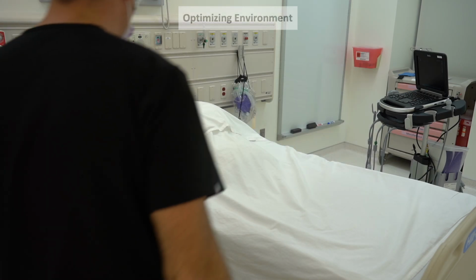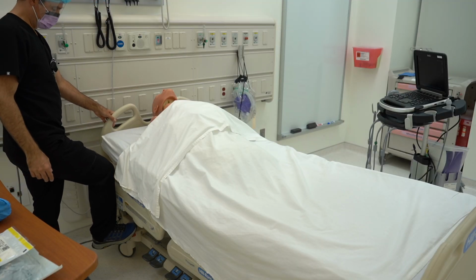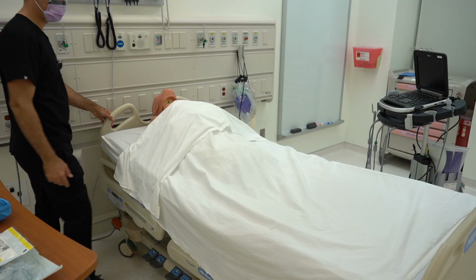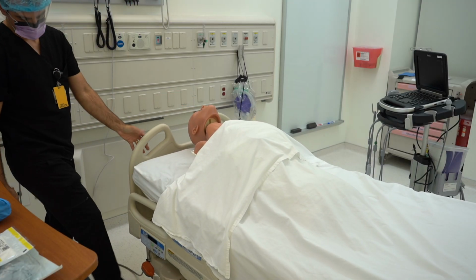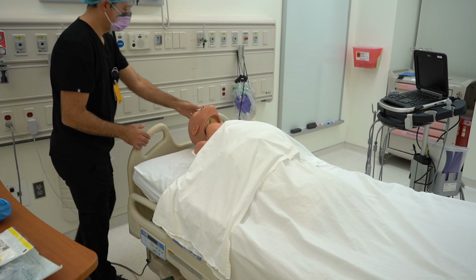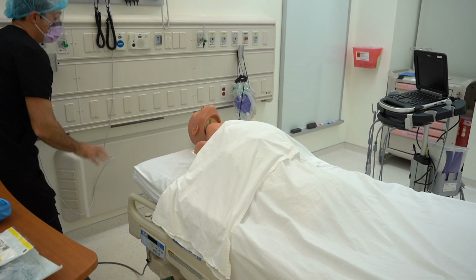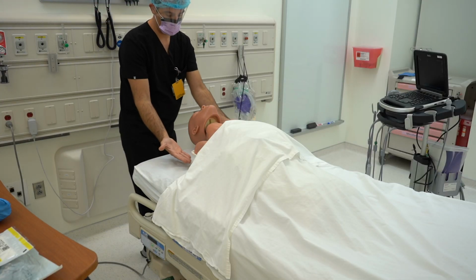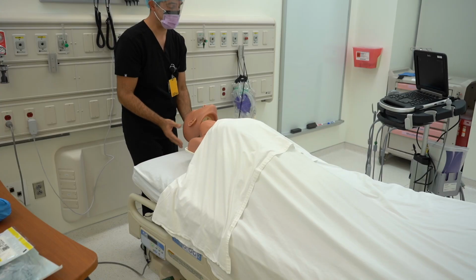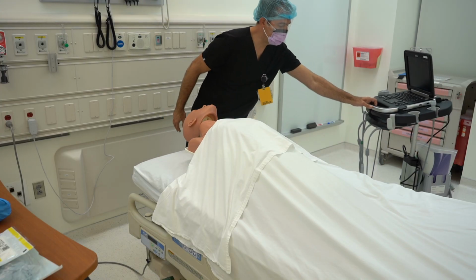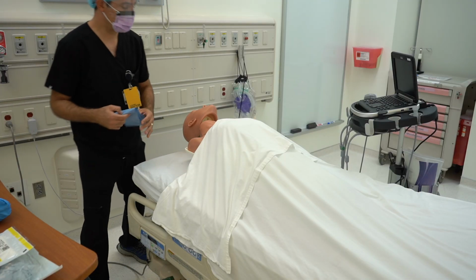Now, as we're optimizing the environment, we're trying to essentially make space at the head of the bed for us to operate. So we'll shift the bed off the wall, assure the bed is locked into position. We'll remove the headboard. We're going to desire to have the patient shift up as close to us as possible. And sometimes this can be challenging with a particular bed utilized. We're going to want to make sure our ultrasound is within view, typically on the opposite side of the bed if I'm doing a right IJ approach.